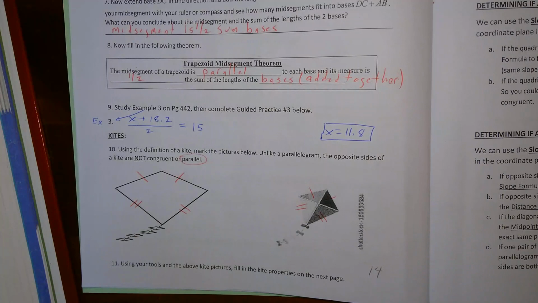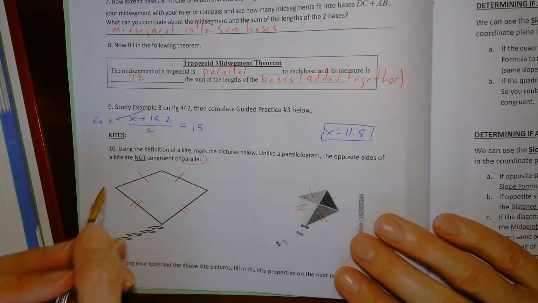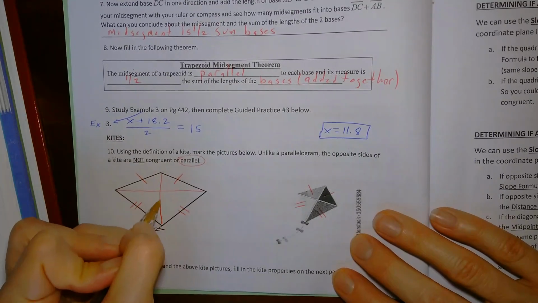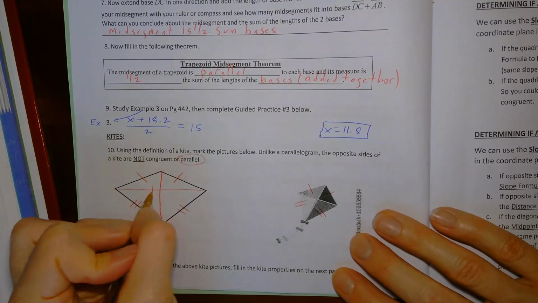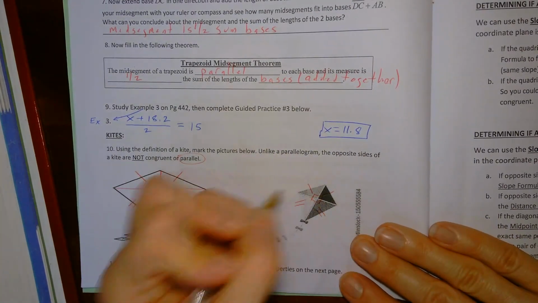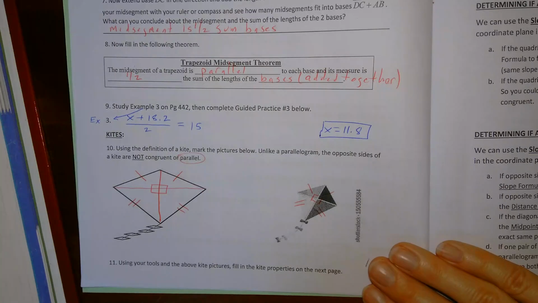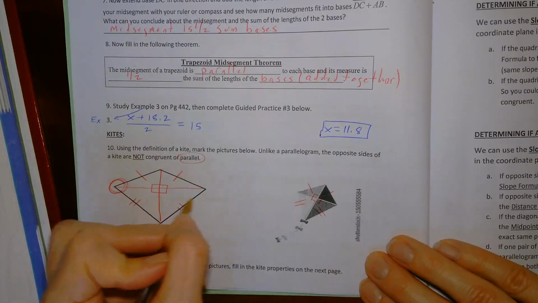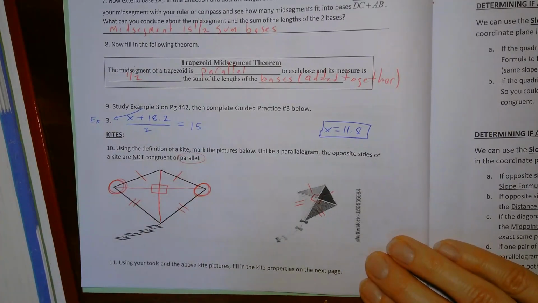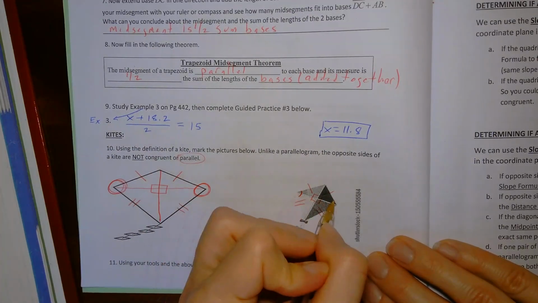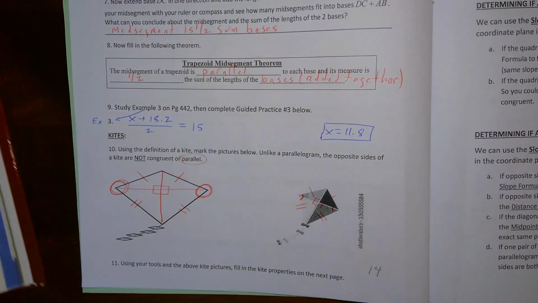All right, so now what we're going to do is talk about the kite properties that are on the next page. So I want you to draw in your diagonals. The first thing I want you to notice is something that we noticed with a rhombus. The diagonals are perpendicular. So we can use that fact in a kite. The other thing you can notice is that there is one set of opposite angles that are congruent. So this angle and this angle are congruent to each other. This one and this one are not. Over here, this angle is congruent to this angle. So we're going to fill that in as our kite properties.